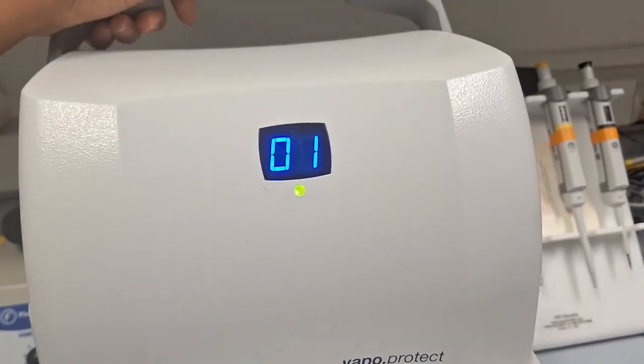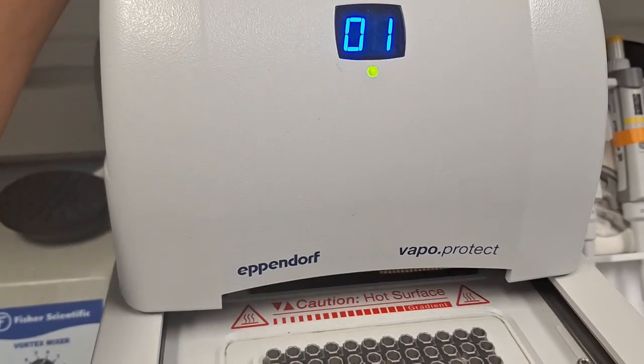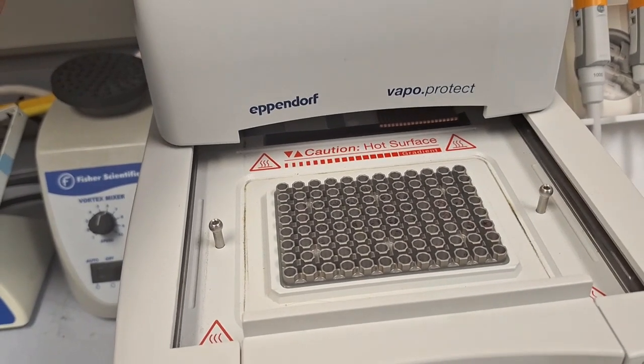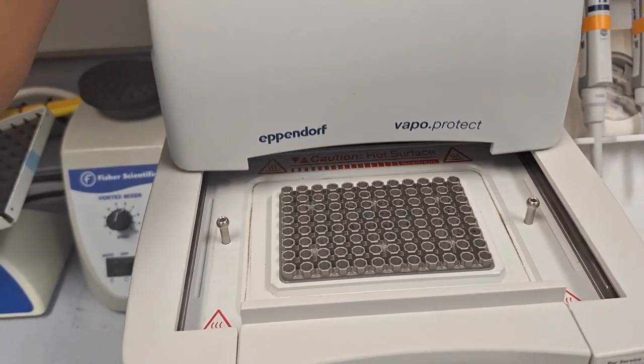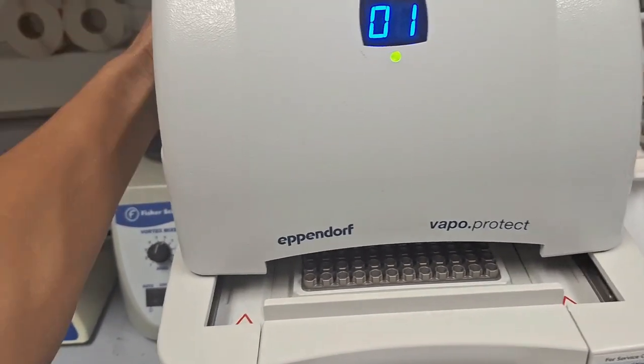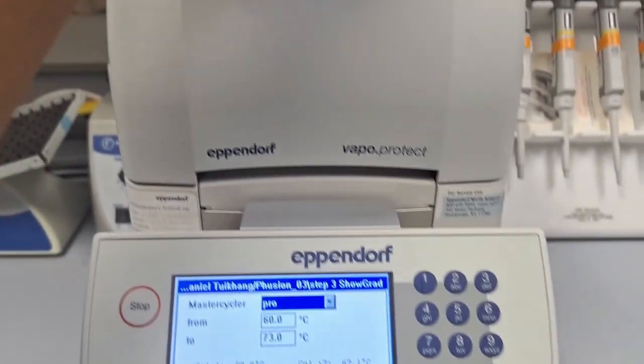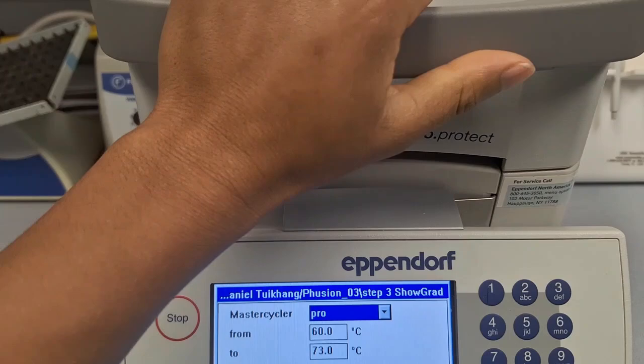So in total it is a 96 well plate. 96 samples can be put and run. The PCR reaction can be carried out at 12 different temperatures at the same time.